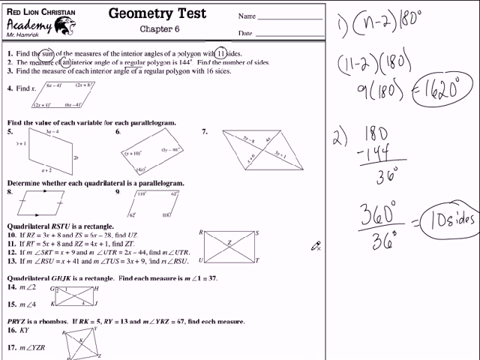Okay, let's do number 3. Says the measures of each interior angle. It says find the measure of each interior angle of a regular polygon with 16 sides. Well, we can kind of go through this thing right here, but we're not just finding the sum, we're finding each interior angle. Again, it's a regular polygon, so all the angles are equal to each other.